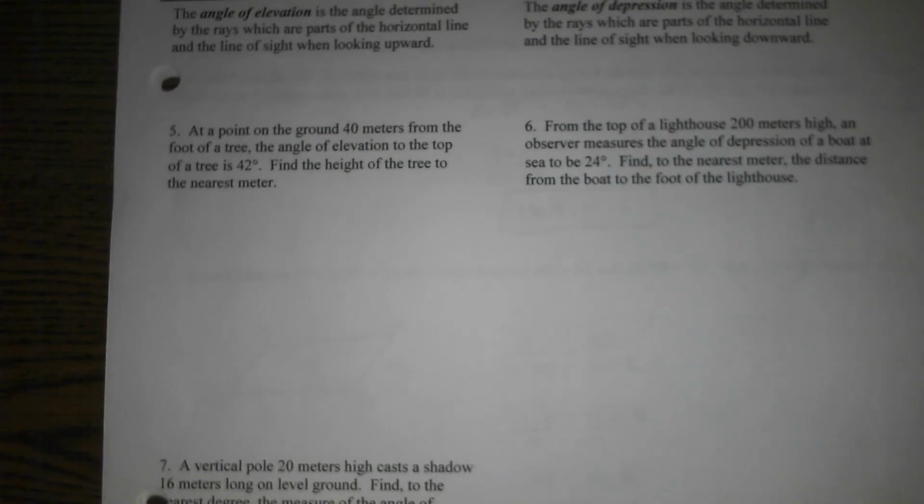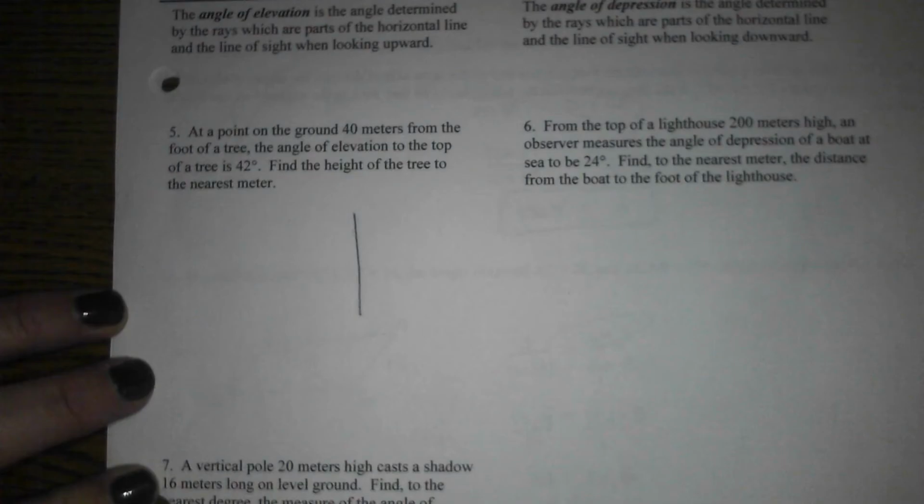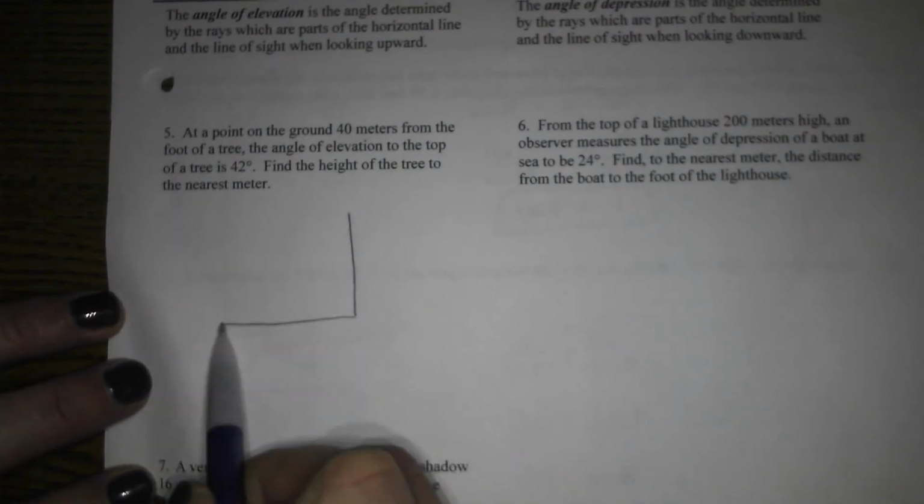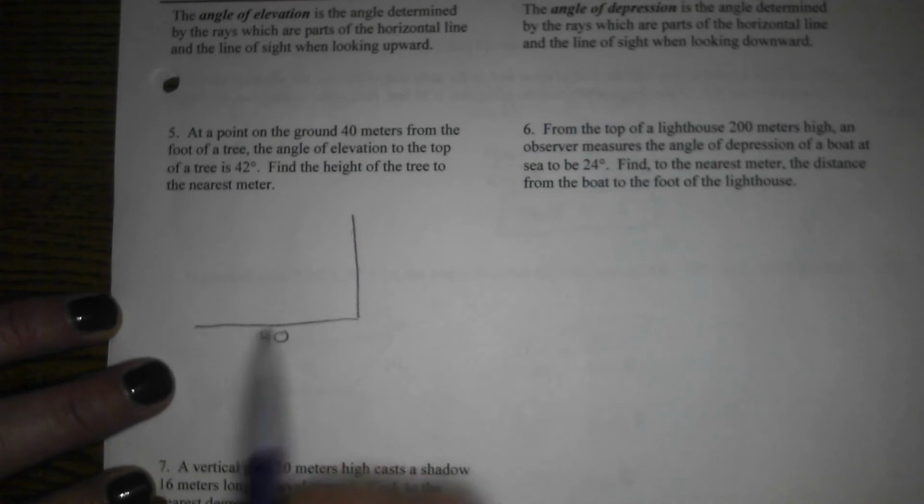So, at a point on the ground 40 meters from the foot of a tree. There's your tree. There's the foot of the tree. From a point on the ground that's 40 meters away, that'll make that 40.